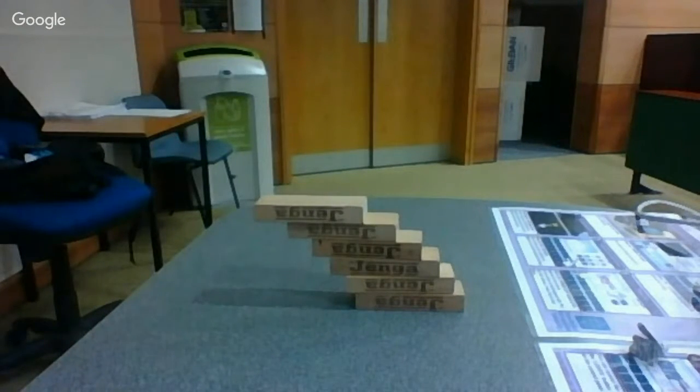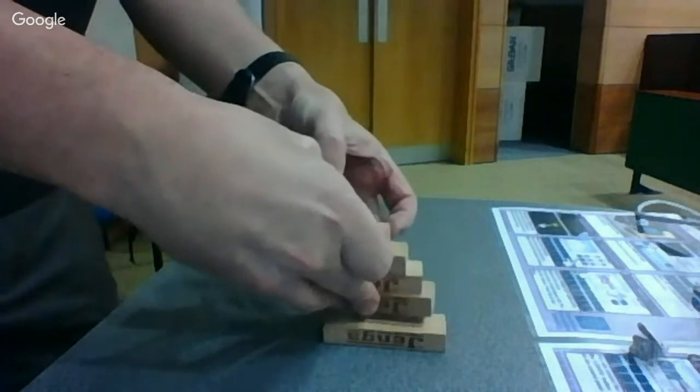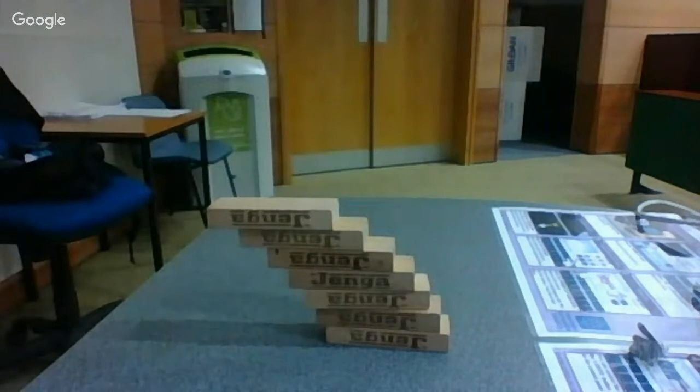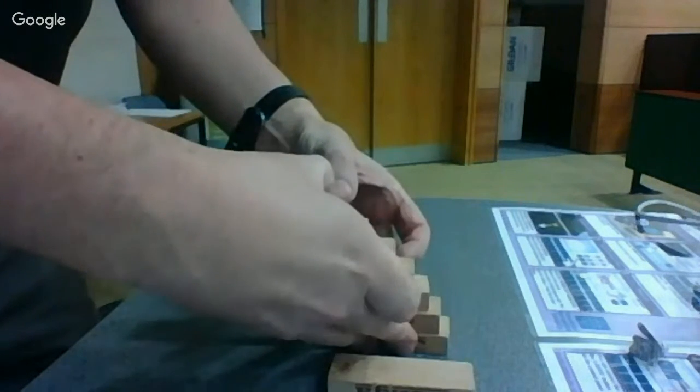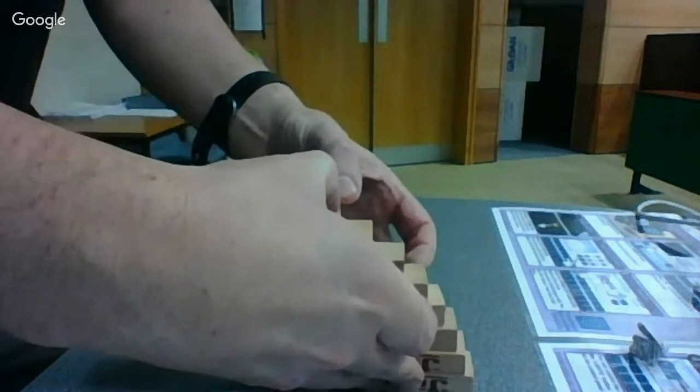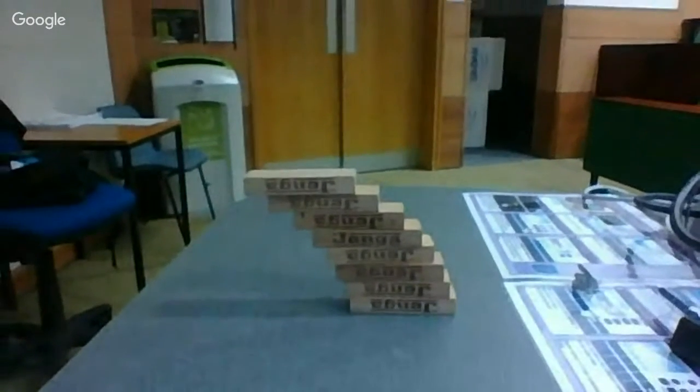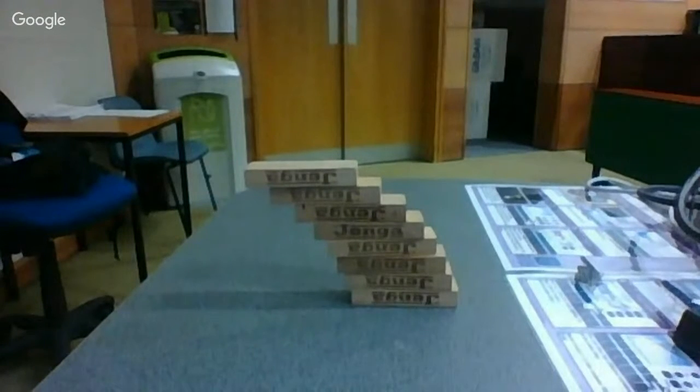Have we reached it yet? Just one more. So how much of an overhang will be developed? I'll just add in one more. How much of an overhang will be developed there? Well, it might be a little bit difficult to see with the perspective, but we've just about reached the point where the top block is completely outside of the support.